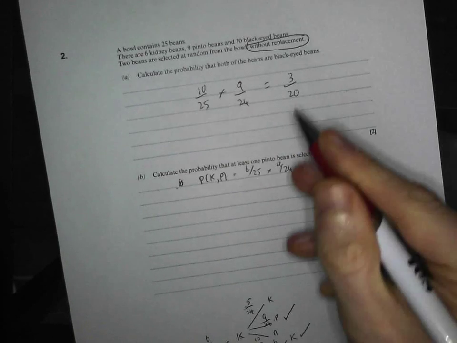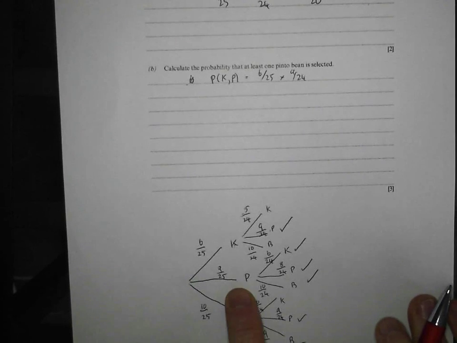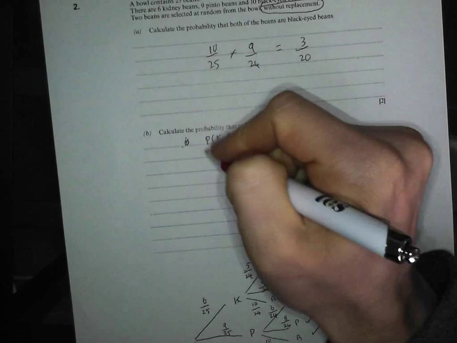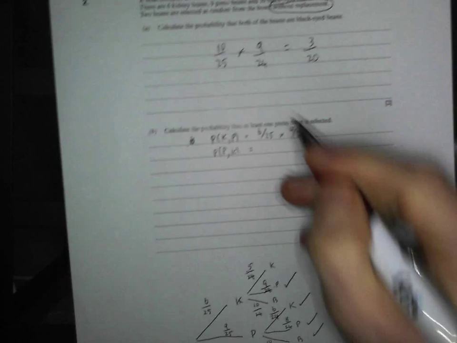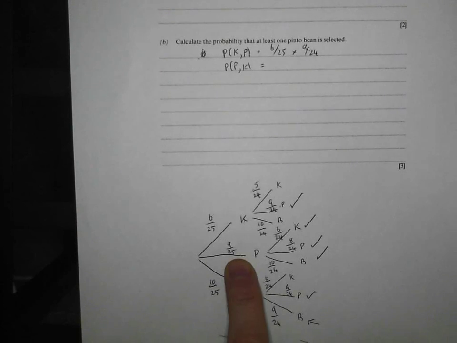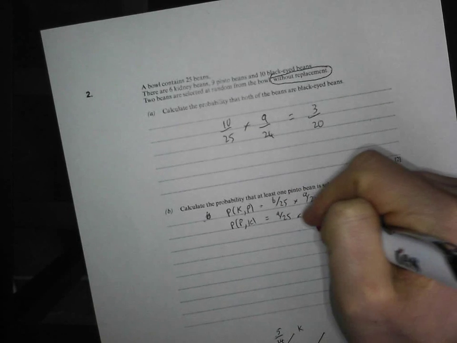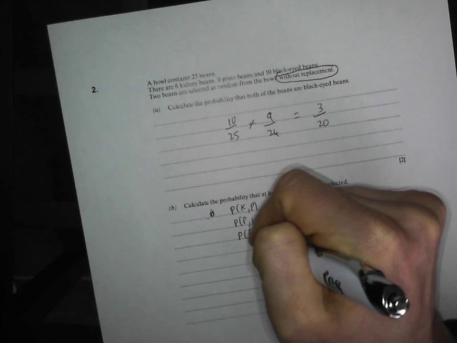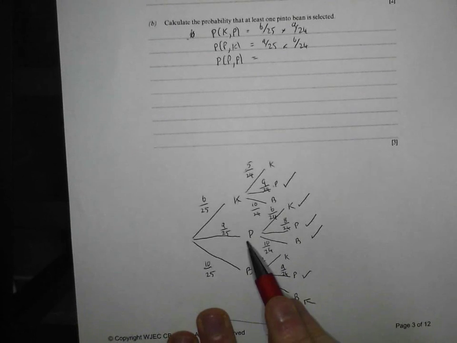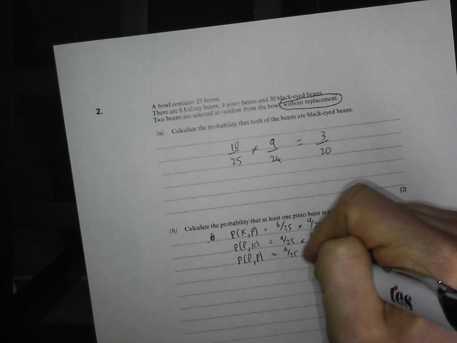Alright, let's get my next one. Pinto followed by kidney. So that's probability of a pinto and a kidney. So that's going to be 9 out of 25 times 6 out of 24. It's going to take me flipping ages, this. Then I'm going to go probability of a pinto followed by a pinto. So that's going to be 9 out of 25, and I've got an 8 out of 24. 9 out of 25 times an 8 out of 24.